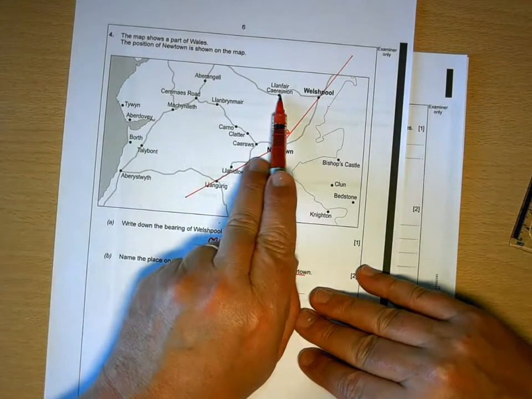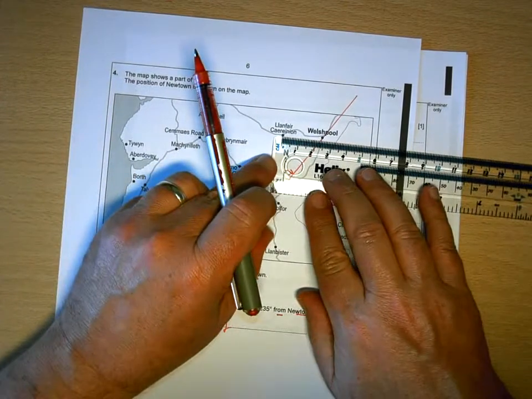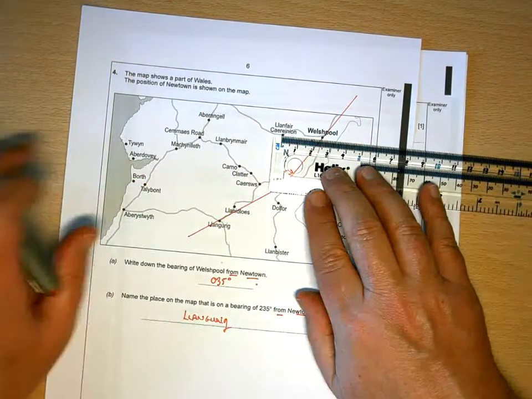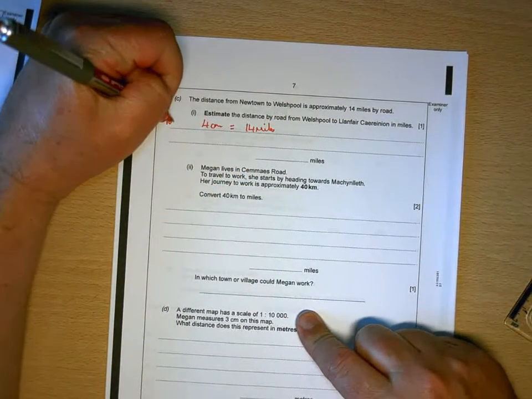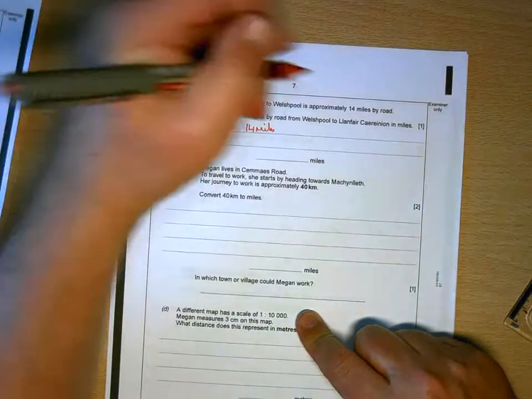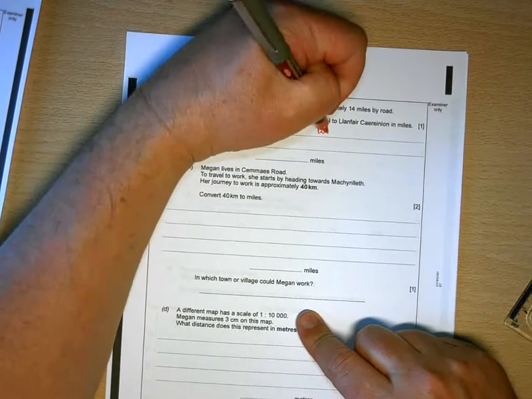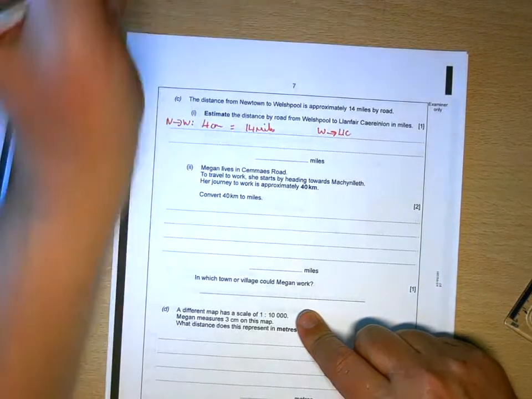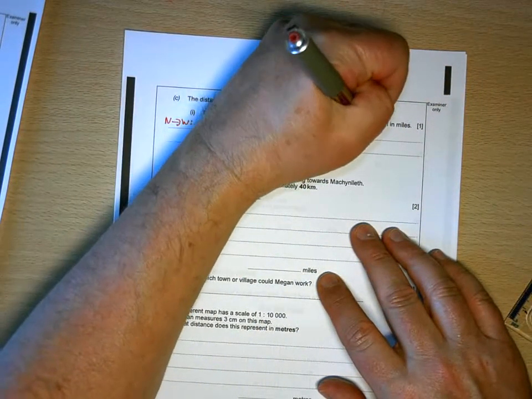And we want to use that information to get from Welshpool to Llanfair Caerhunion. So Welshpool is there, Llanfair Caerhunion is there, which is 2.5 centimetres.